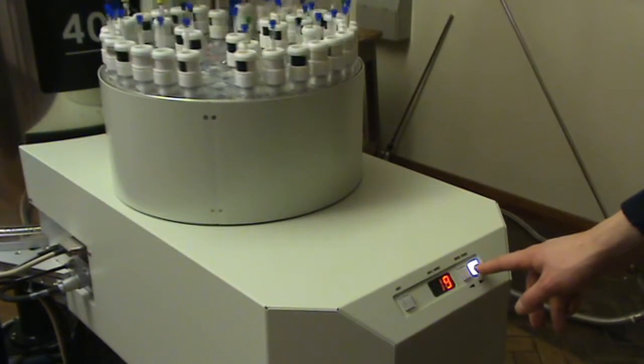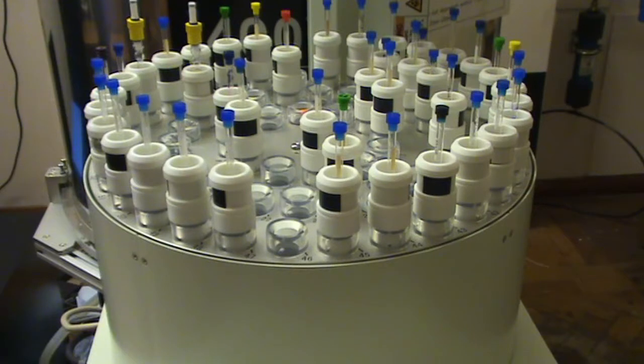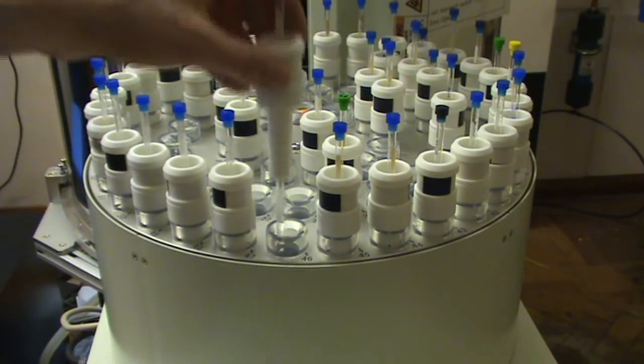Use the arrow buttons on the sample holder to rotate it until an empty slot is available. Place the sample into the slot and make note of the number.